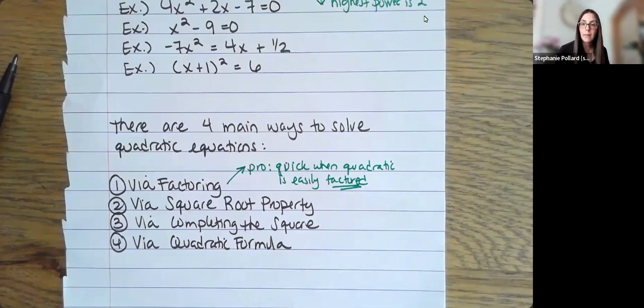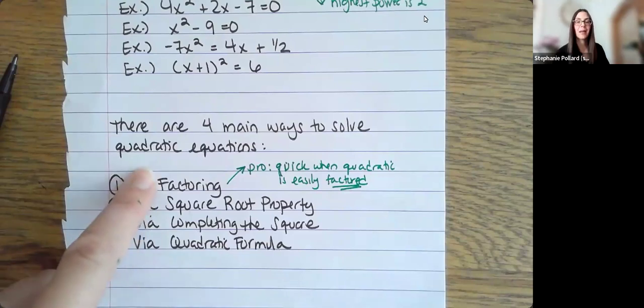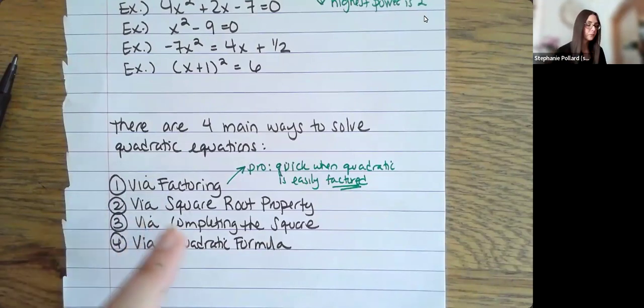Some of them are prime, or some of them may just be difficult to factor. So if you're struggling with factoring and it's taking you a long time, then that may not be the best strategy for that problem. For myself, I usually try factoring first, because if I can get those factors quickly, it's a relatively quick process after that. But this is why we have many different strategies. So factoring is a really nice strategy, but not everything is factorable.